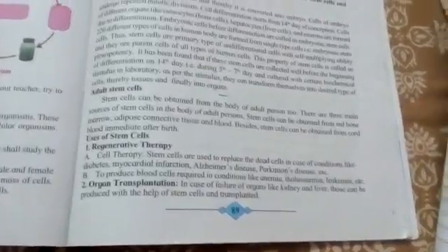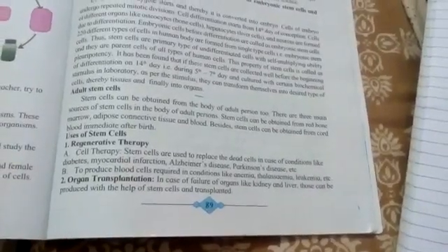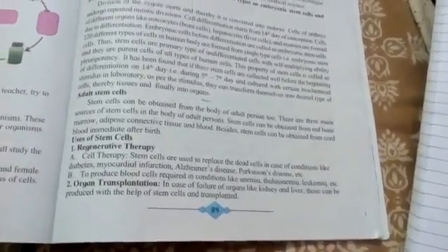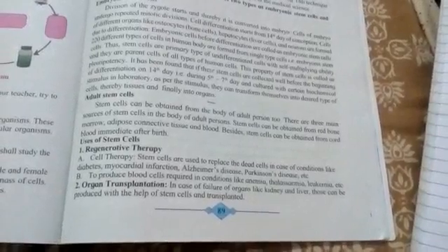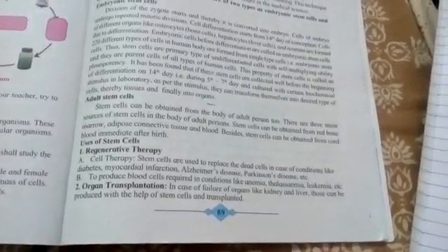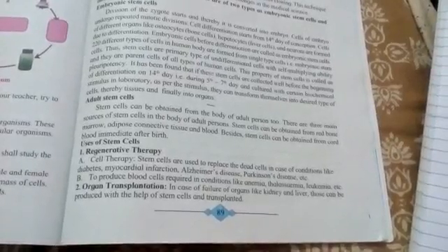Then there is Alzheimer's disease. This Alzheimer's disease destroys the memory and other mental functions. So here also we can use the stem cells, and these stem cells can be introduced for the formation of new neurons, which will help in proper functioning of our brain.